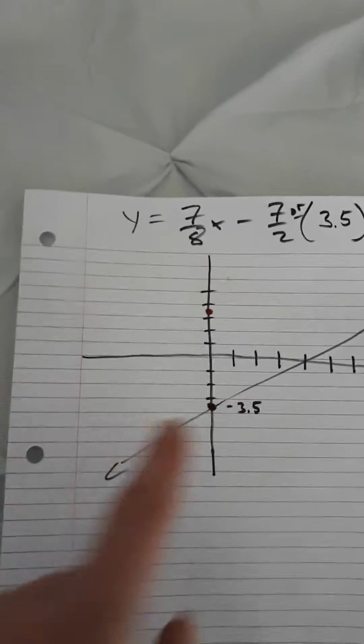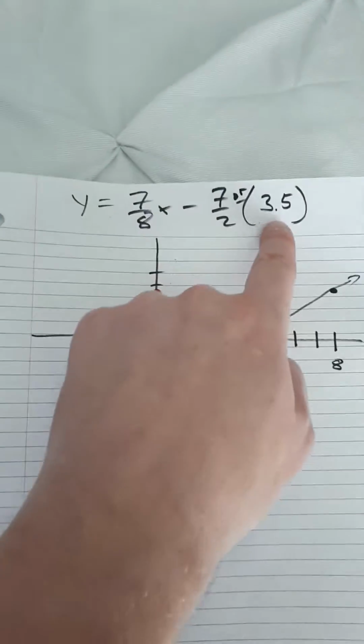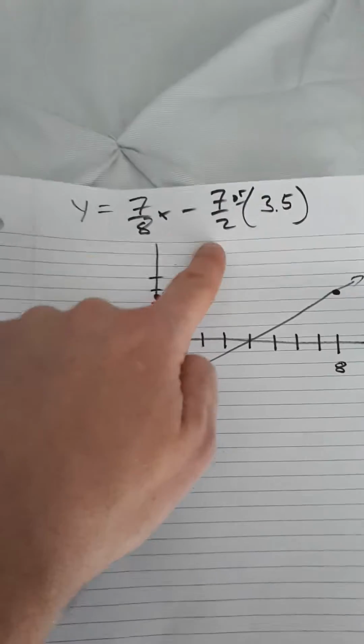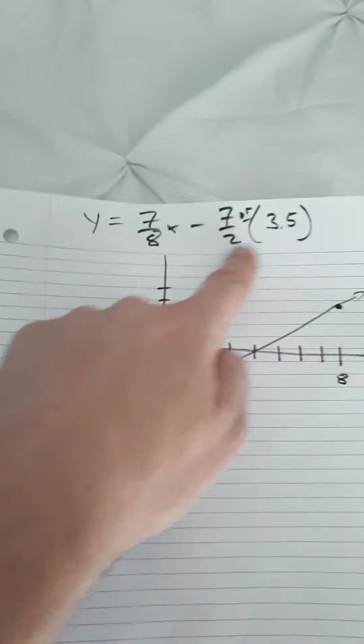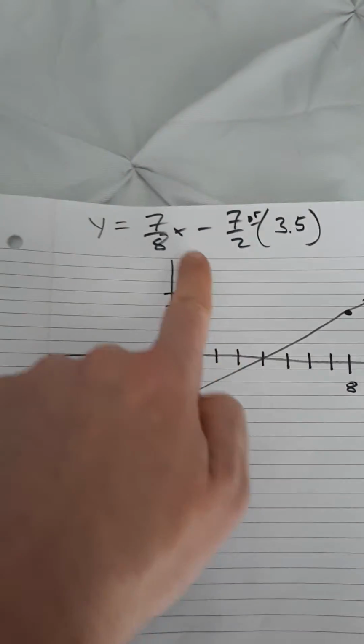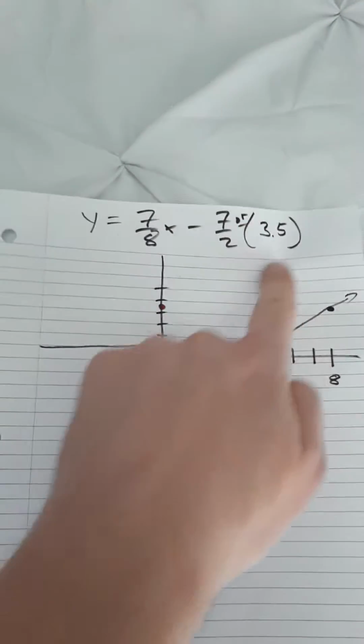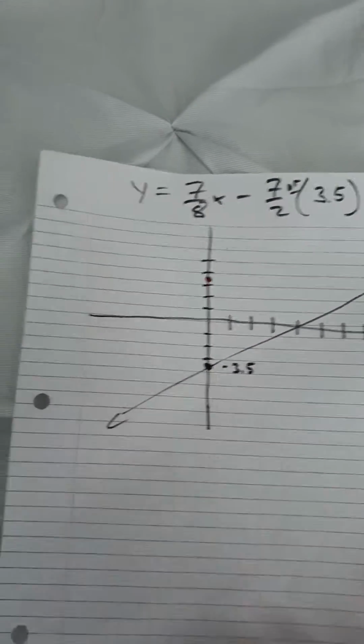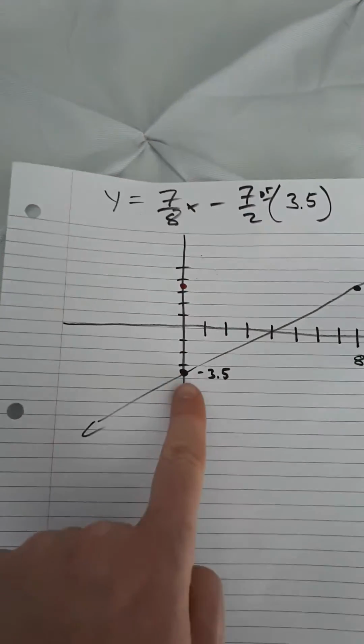So let's move over and talk about how you're going to graph this thing. How you can think about this, 7 over 2, well that's really like 3.5, right? Half of 7 is 3.5. You could kind of calculator that. So that's going to tell us that our y-intercept is at negative 3.5. So we can go put a dot right there.